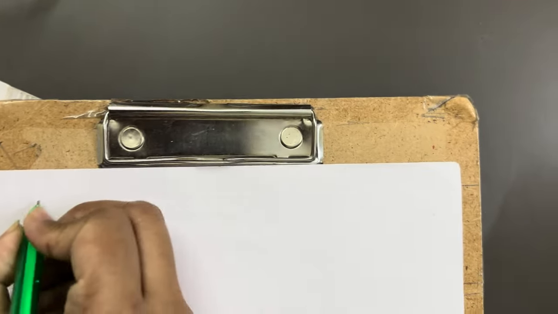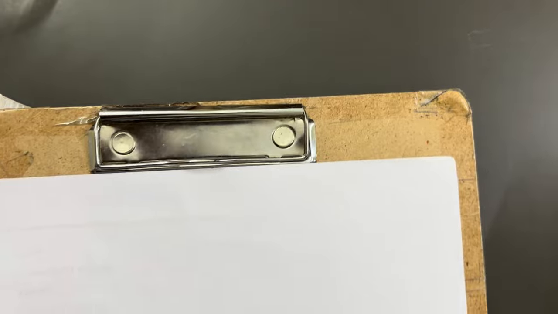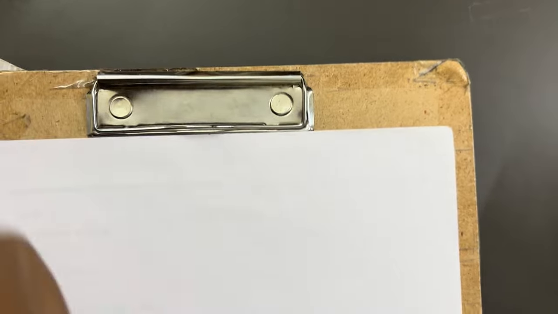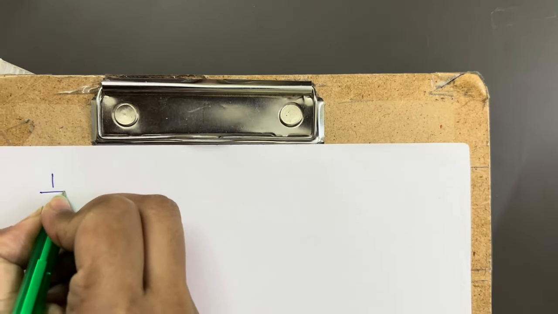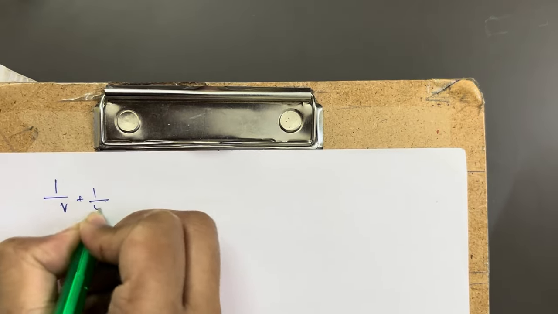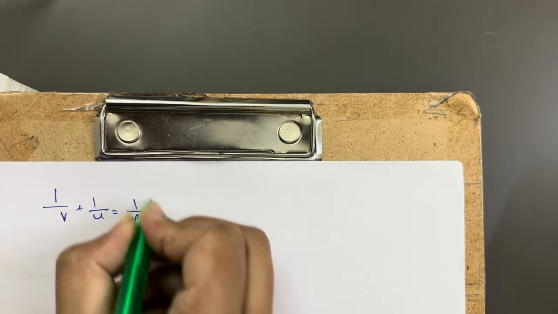Now we're going to start with the lens and the mirror formulas. When we're talking about the mirror formula, there are certain formulas that we have in the mirrors. The first is the normal mirror formula, where we have 1/v + 1/u = 1/f. This is for the mirror.